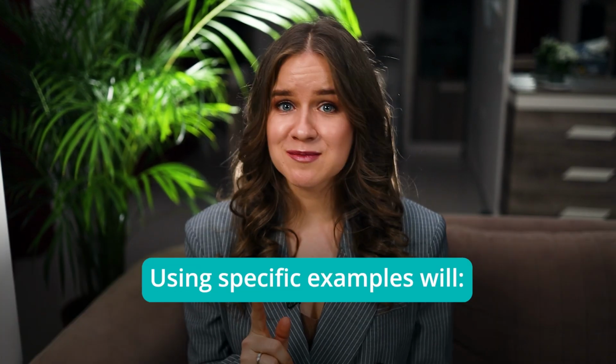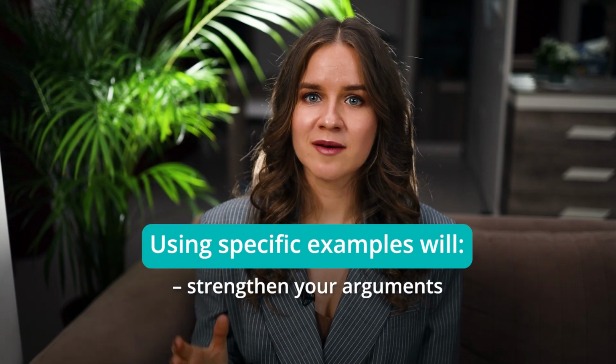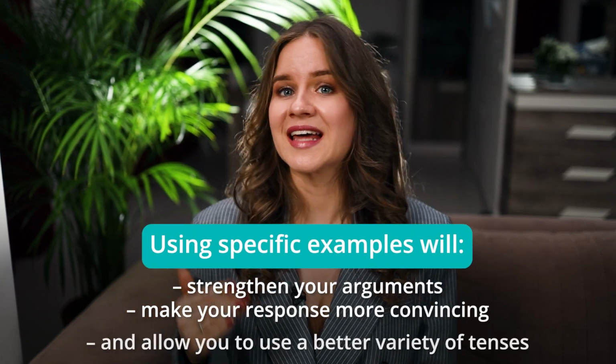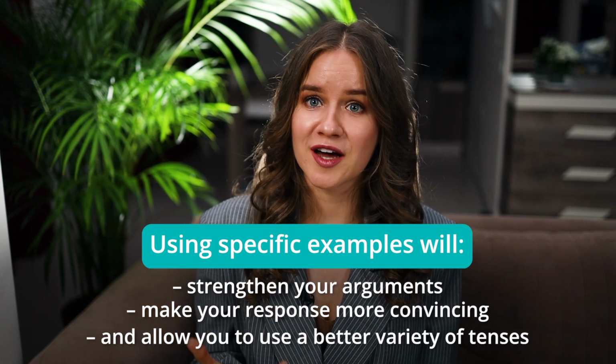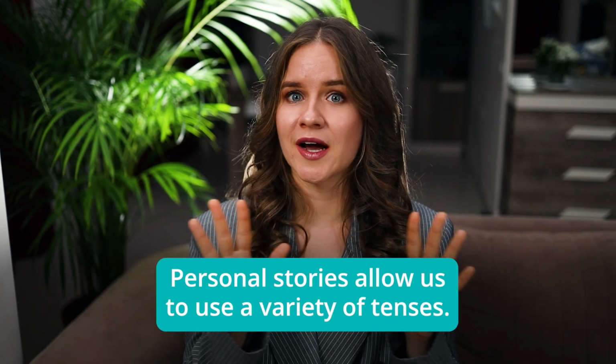This will allow you to use more topic-specific vocabulary and demonstrate your level. Remember that using specific examples in this task will strengthen your arguments, make your response more convincing, and even allow you to use a better variety of tenses. Actually, the reason I love personal stories so much in the writing for an academic discussion task and in the first question of the speaking section is that they allow us to use a variety of tenses, such as the past simple, the past continuous, the present perfect, and more.